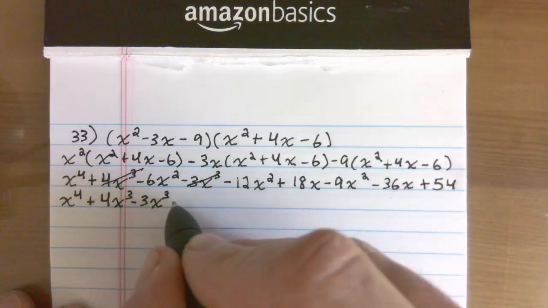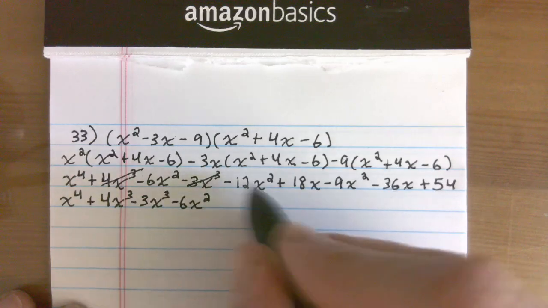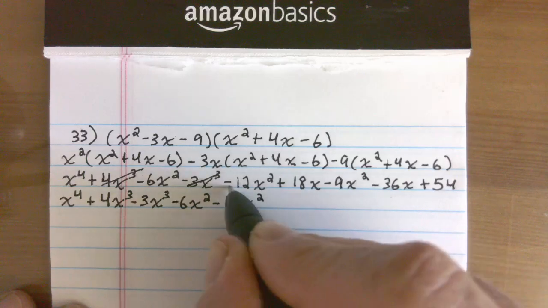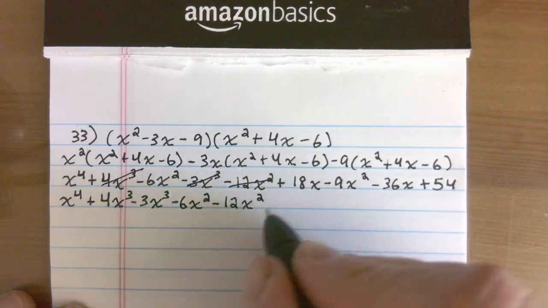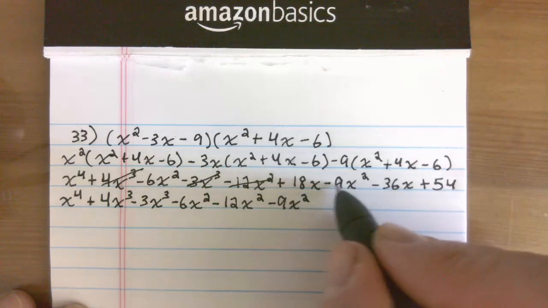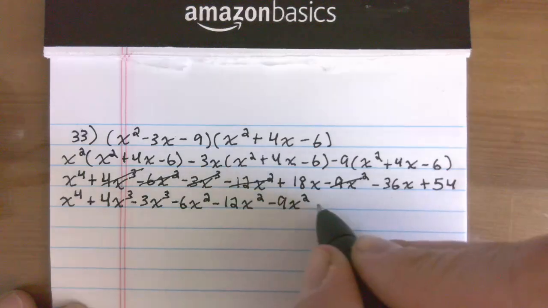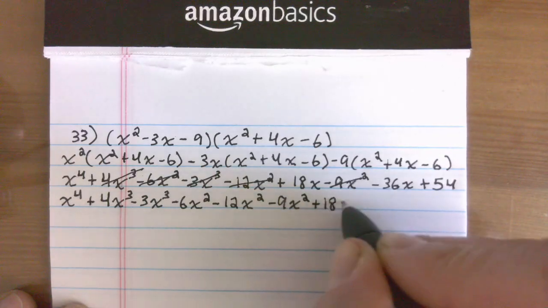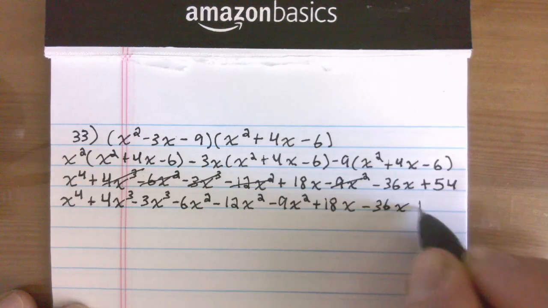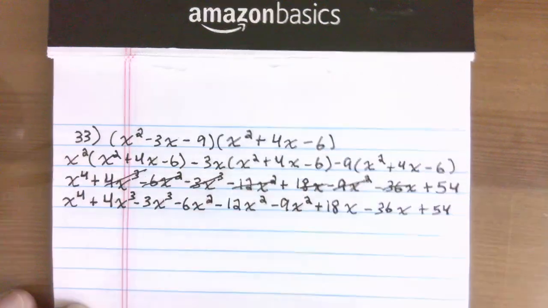So now I'm going to move to the x squareds. I got a minus 6x squared. I got a minus 12x squared. And I've got this minus 9x squared. And now I'm all done with the x squareds. And finally, I've got 18x minus 36x. And then plus 54. So I have now rewritten the whole thing.